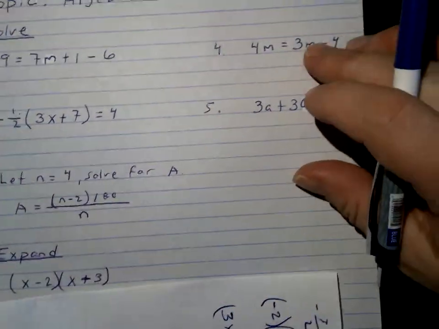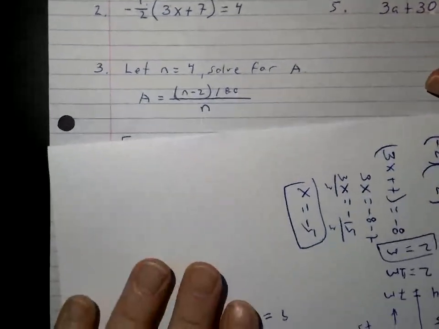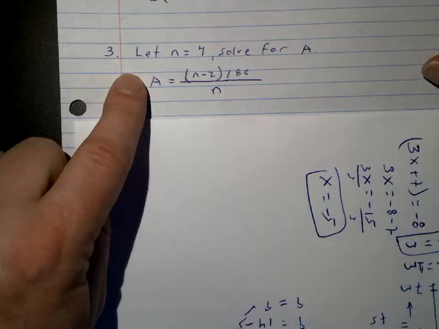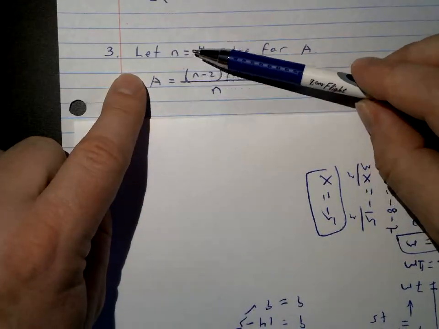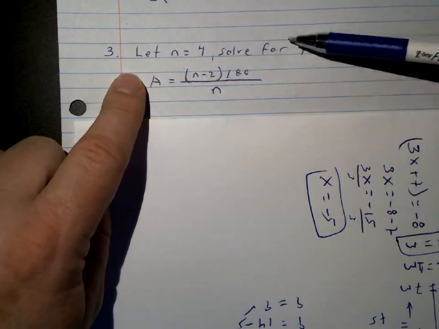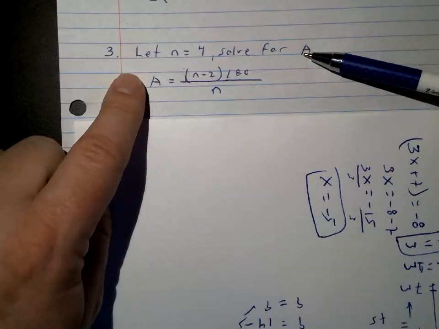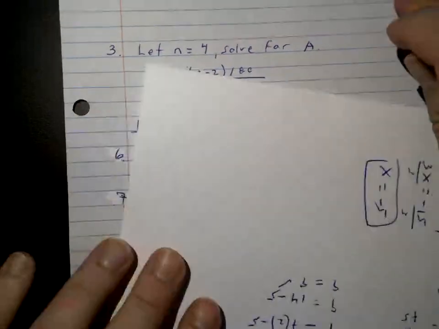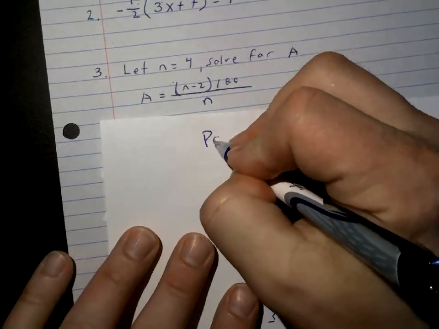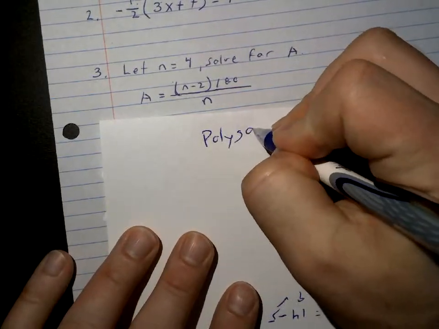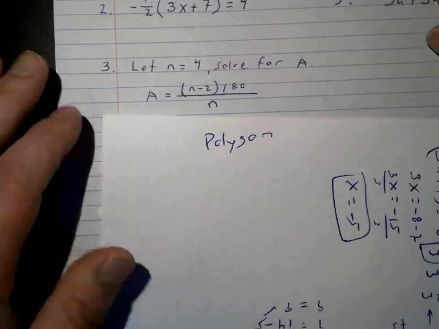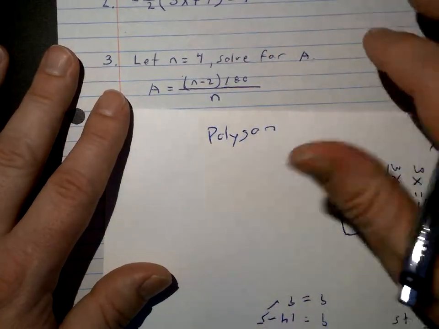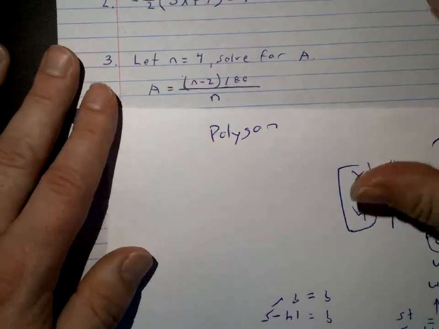So let's do maybe number 3 here. Number 3 says, okay, looks like we're going to let n be 4 this time. So we have a value for n now. I want to solve for a. I don't know if you know what this is, but we're going to learn about this. It's called a polynomial or a polygon. And this is kind of like the equation of a polygon to tell you how many sides are in a polygon. We'll redo that later. But anyway, this might come back up.